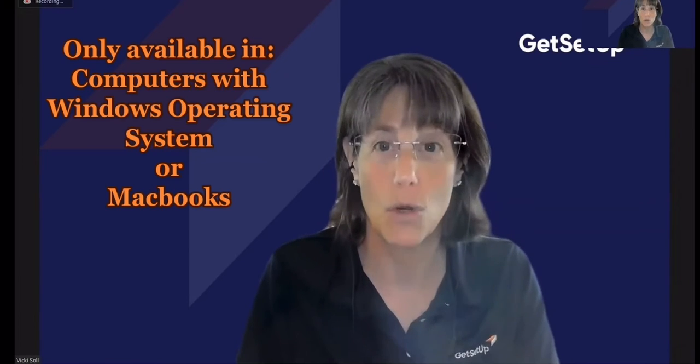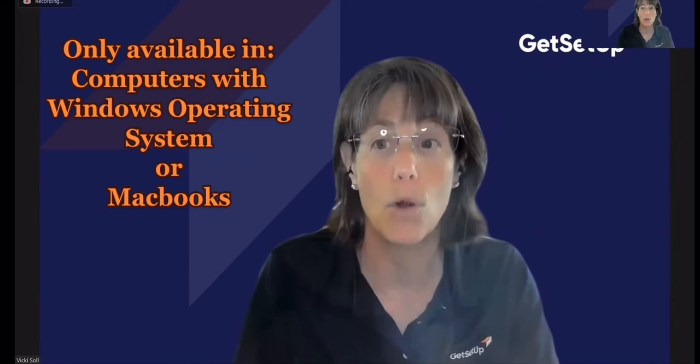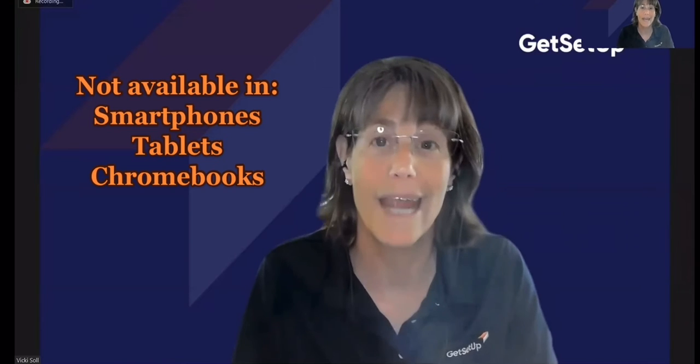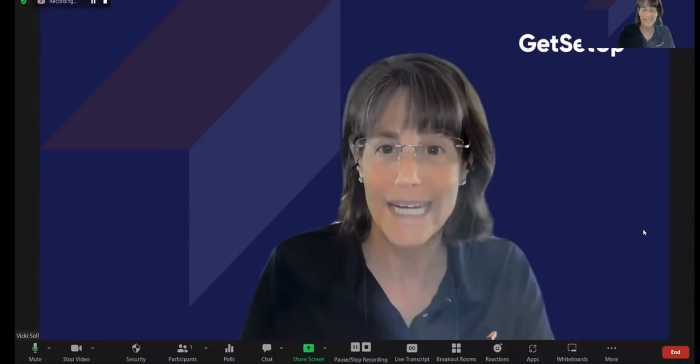Now, unfortunately, this feature is only available if you're working on a PC. Maybe it's a Windows laptop or desktop or a MacBook. The feature is not available if you're working on a smartphone or a tablet or a Google Chromebook. So let's go ahead and get started.